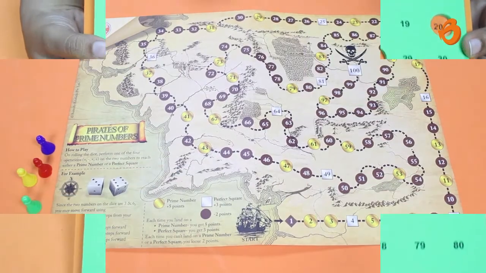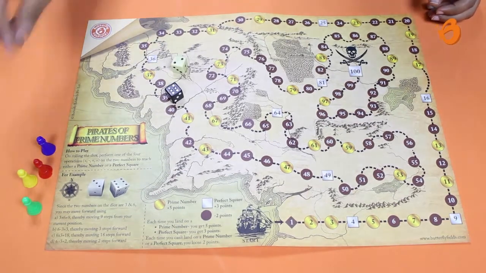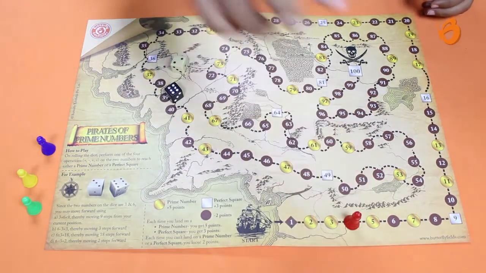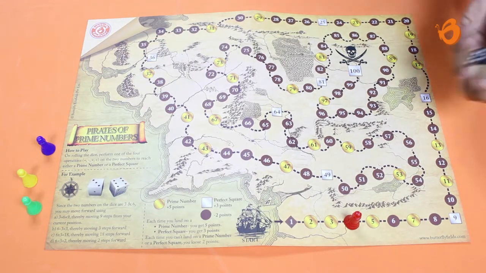The last activity is an interesting board game. This game helps kids to revise the concepts that they have learned in previous activities.